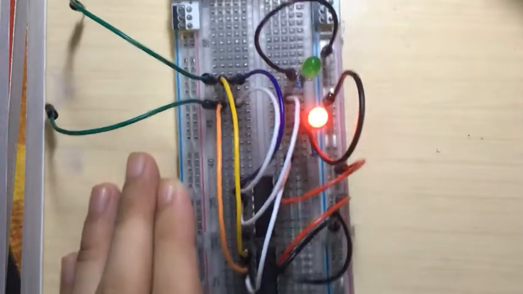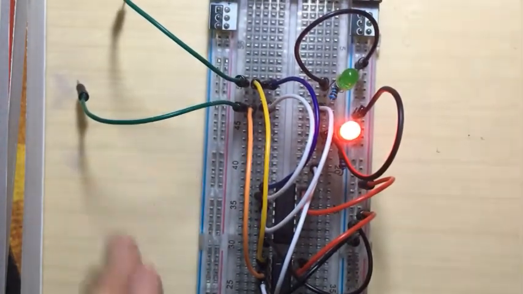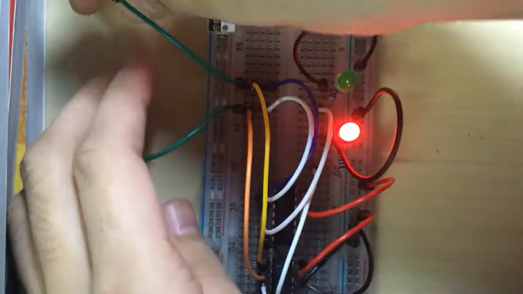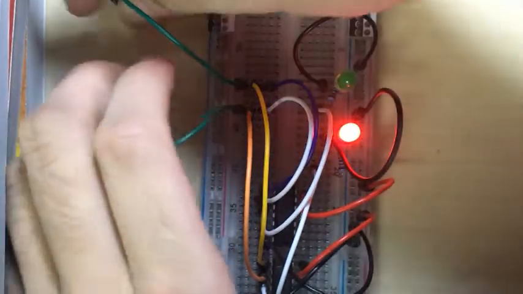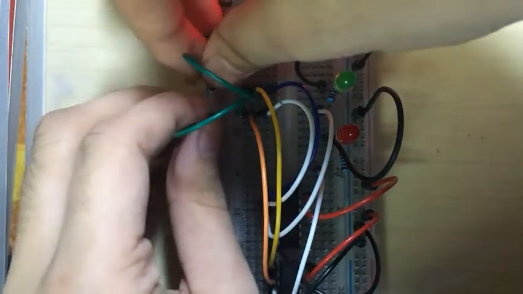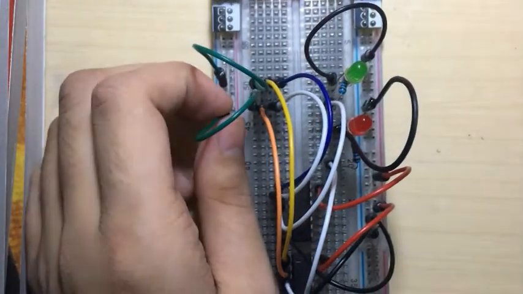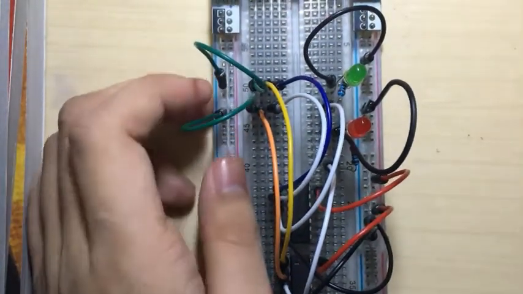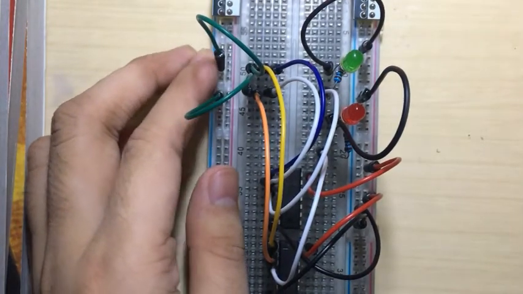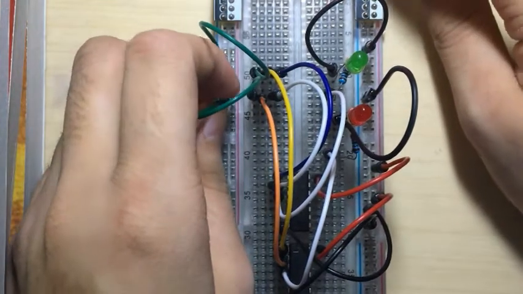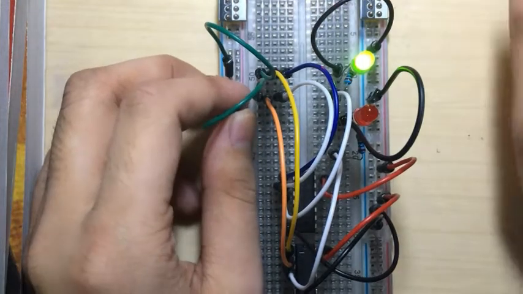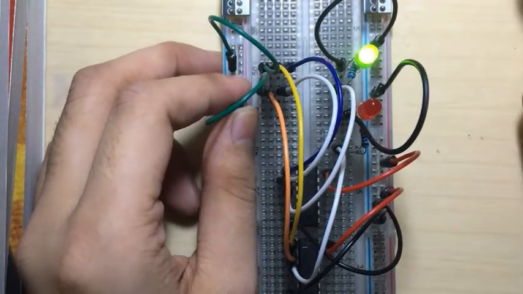So as we can see, the red LED has already lit up, which represents the carry. If both of the inputs are connected to the ground, which represents 0, 0, both LEDs are turned off, or both of them are in the state of 0. When the second input is connected to 5 volts, the green LED, which represents the sum, lights up.